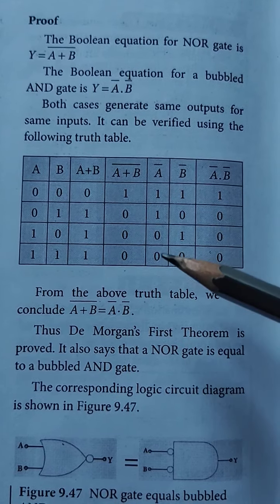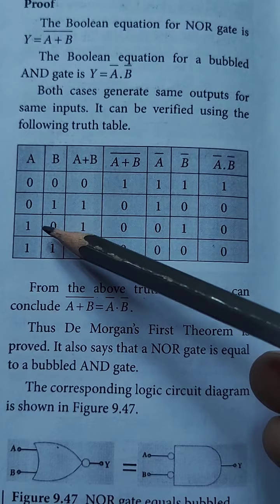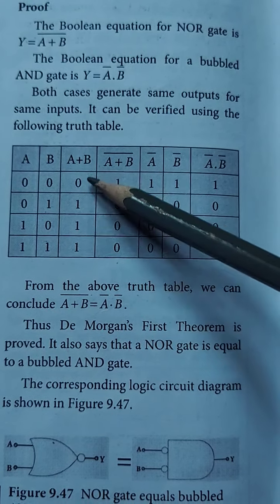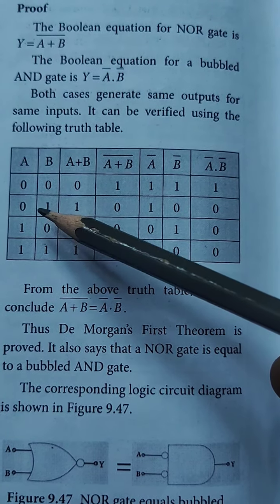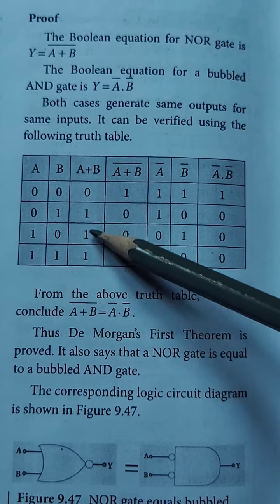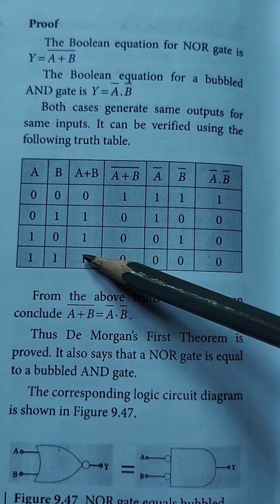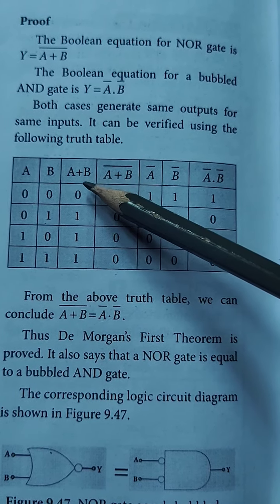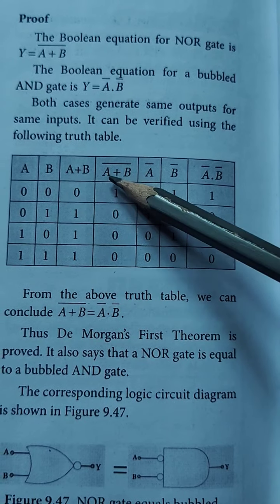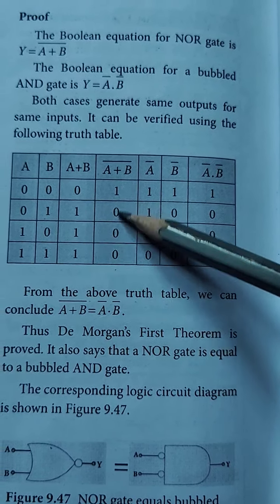So we prove it by using a truth table. For the two inputs, as we know, 0 0, 0 1, 1 0, 1 1, and adding the values, if any one logic level is high, the output becomes high. So the remaining three cases must have the value 1. So we take the complement of A plus B here. So 0 becomes 1 and 1 becomes 0.